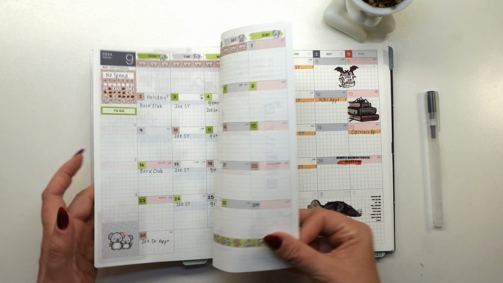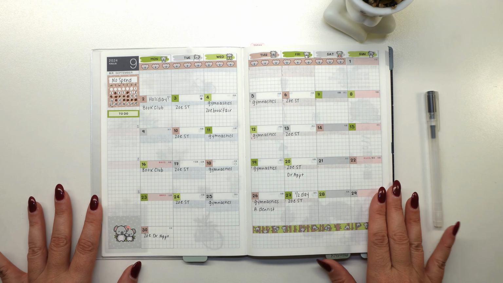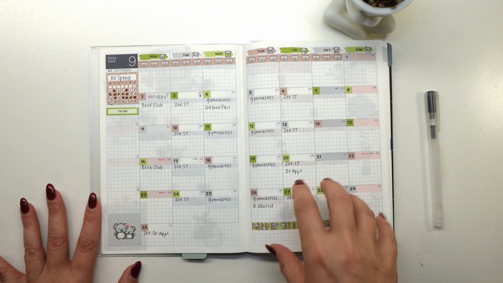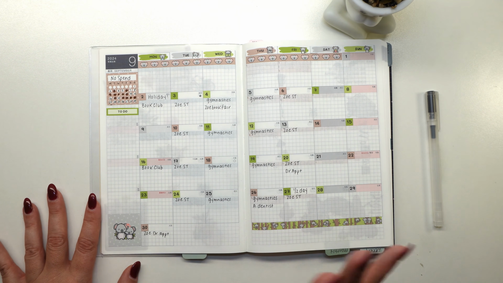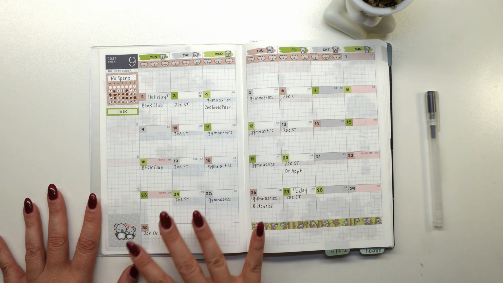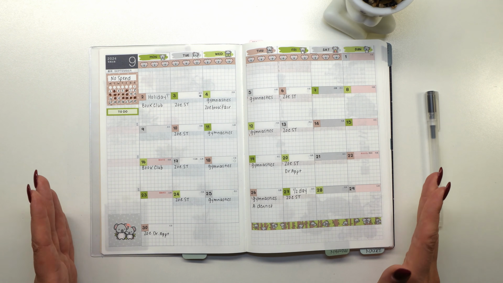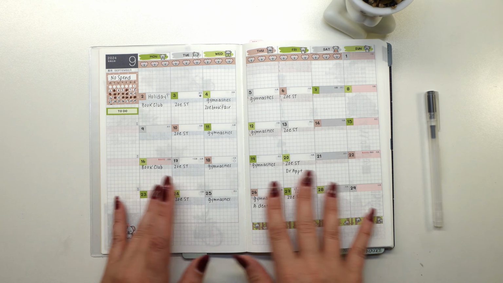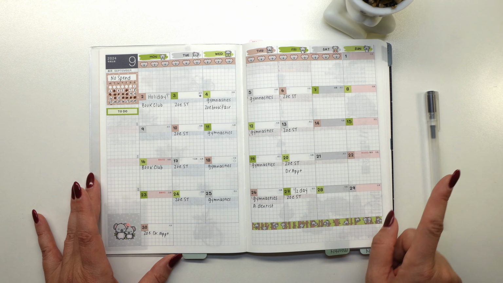And now I'll go ahead and turn to my monthly spread. And for this month, I ended up using a Hubman and Chub Girl monthly kit. This is the Quality Time spread.